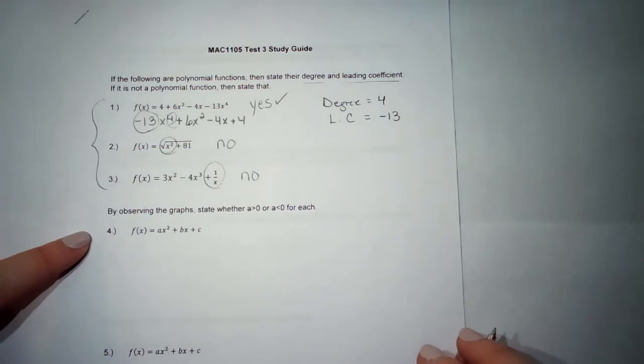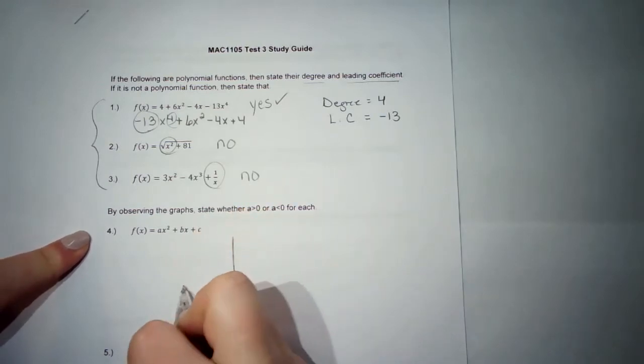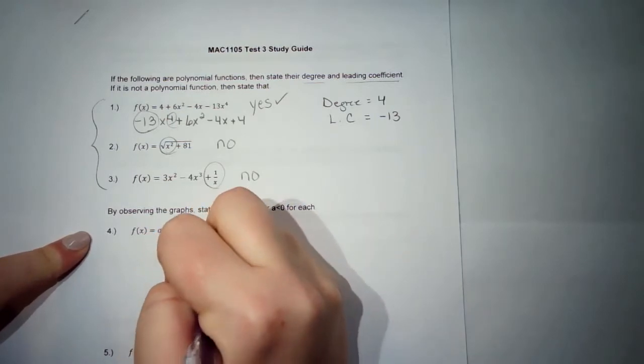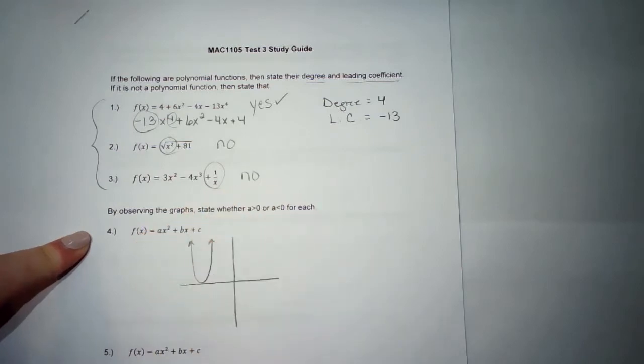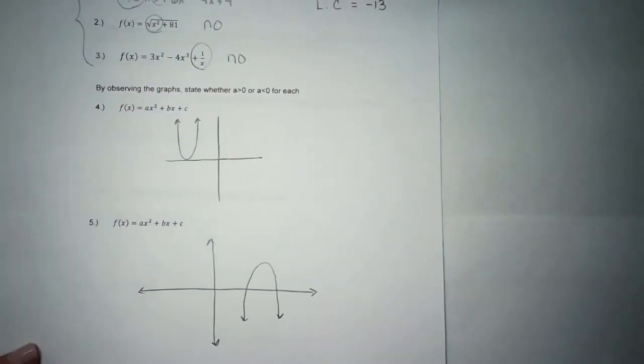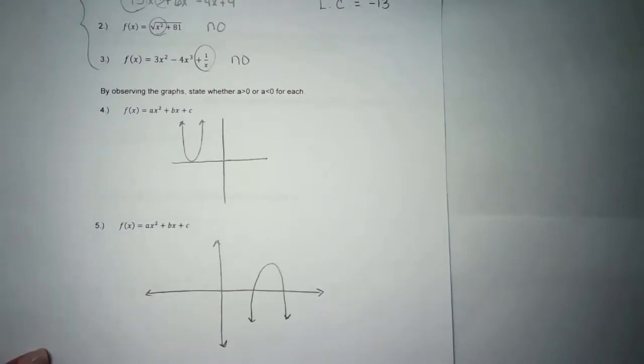All right, here we go. So number 4 says, by observing the graph. What graph, Ms. Holcomb? Well, Ms. Holcomb forgot to give you a graph. Okay, so here we go. What if you had a graph of a little parabola that looked like this? And then let's say this graph for number 5 looks like this. So sorry, you're going to have nice little graphs. Okay, nice little graphs. There you go. All right, because we know if the biggest exponent is a 2, it's a quadratic, which means the graph is a parabola.